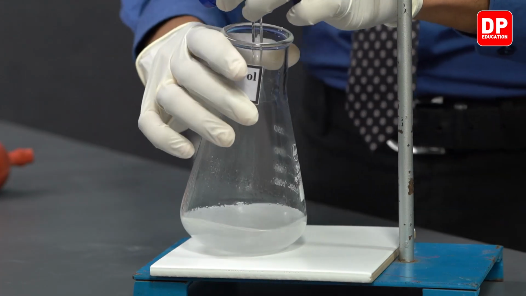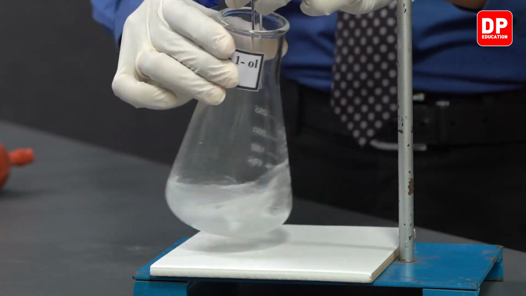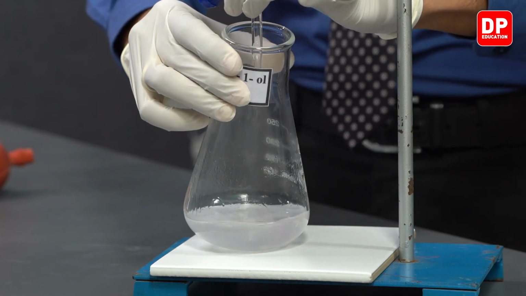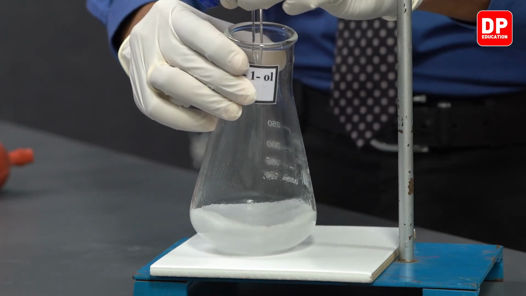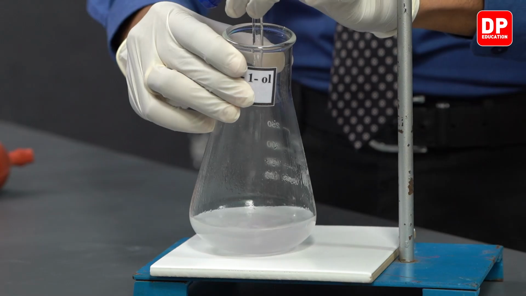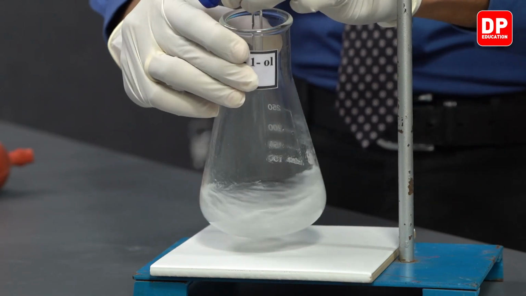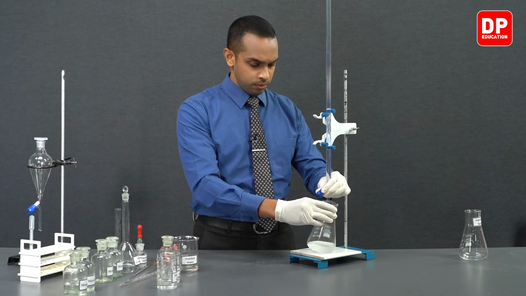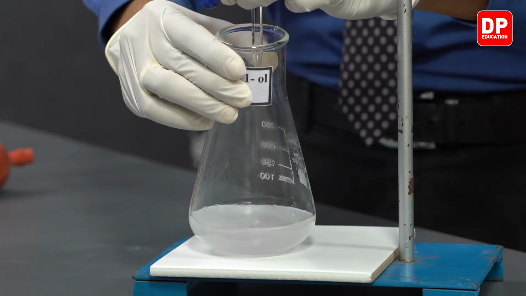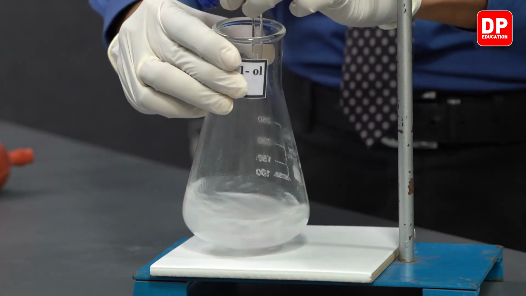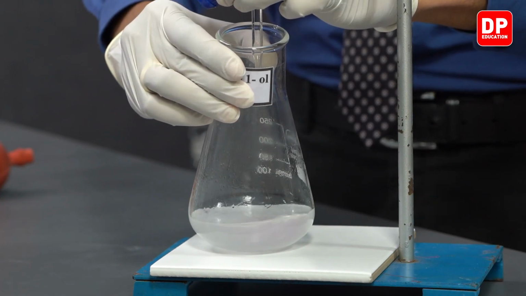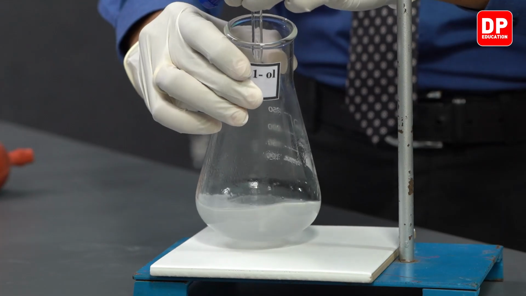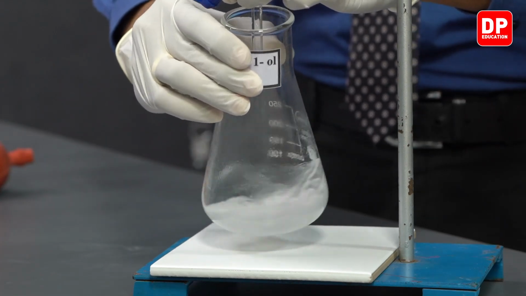We can see now we are close to the end point. You can see there is a slight pink hue as sodium hydroxide enters the medium. We are planning on observing a permanent pink hue, and this will indicate that we have obtained the end point.